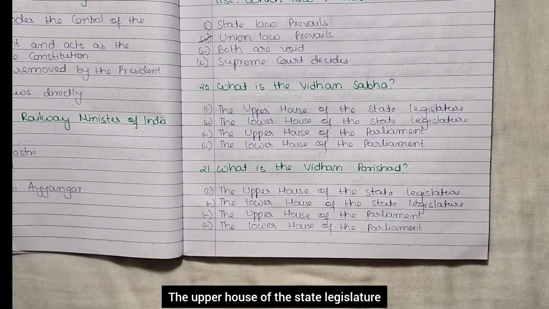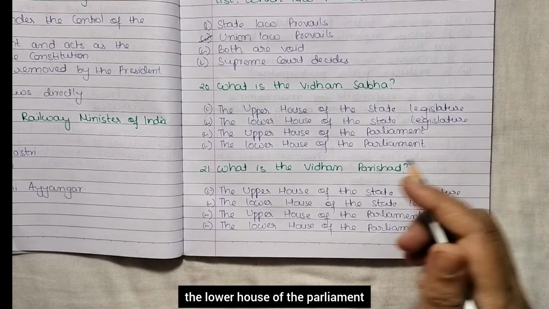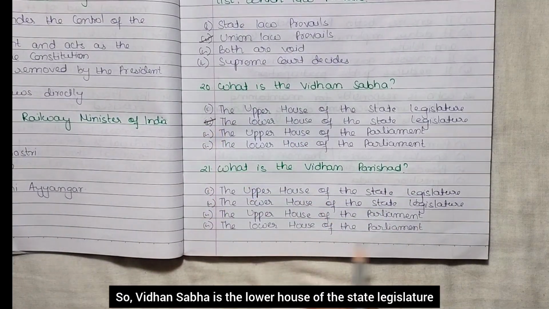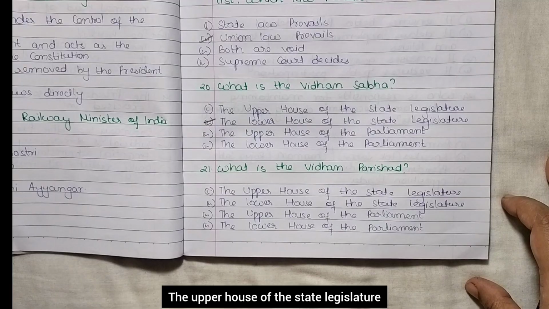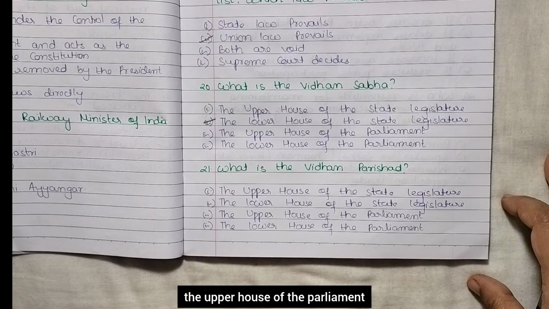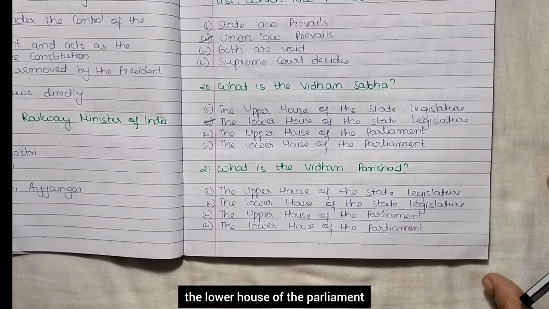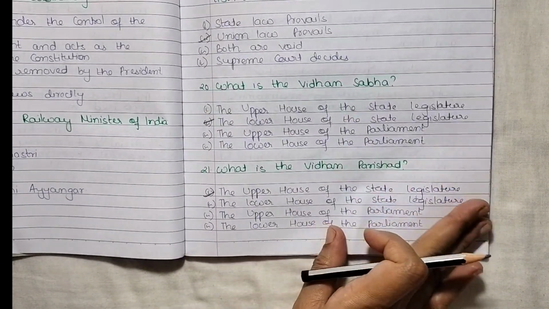What is the Vidhan Sabha? The upper house of the state legislature, the lower house of the state legislature, the upper house of the parliament, the lower house of the parliament. So, Vidhan Sabha is the lower house of the state legislature. And what is Vidhan Parishad? The upper house of the state legislature, the lower house of the state legislature, the upper house of the parliament, the lower house of the parliament. The upper house of the state legislature.